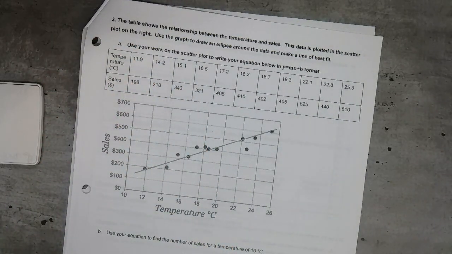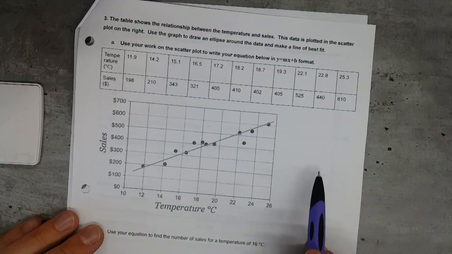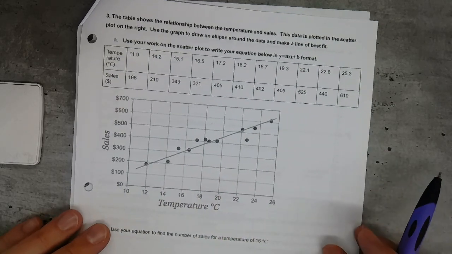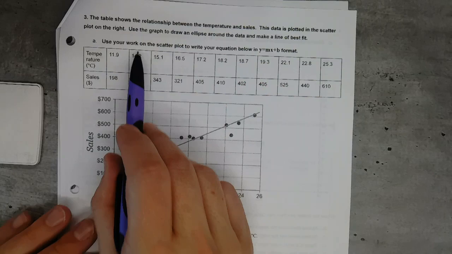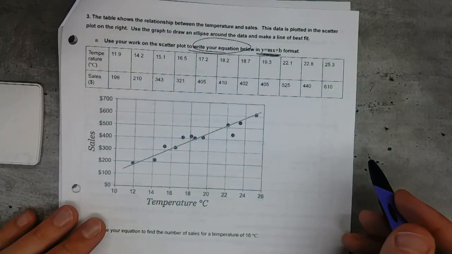Alright, let's look at number 3. This one gets a little bit heavier. We've got all these points. We've got a line of best fit here with temperature and sales. And we're being asked to, look up here, write an equation in y equals mx plus b.